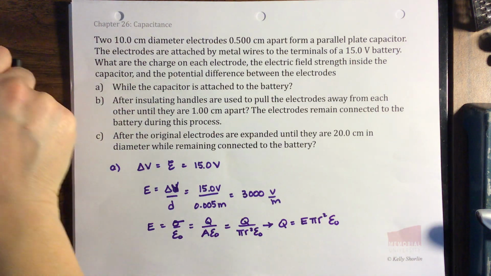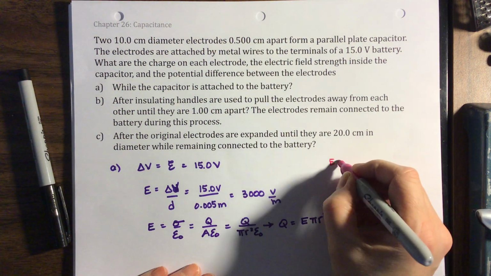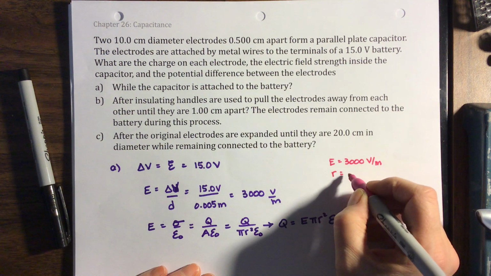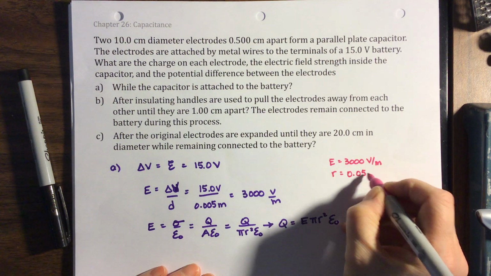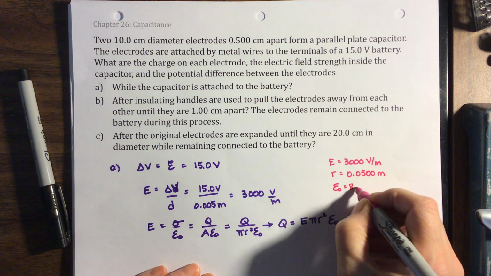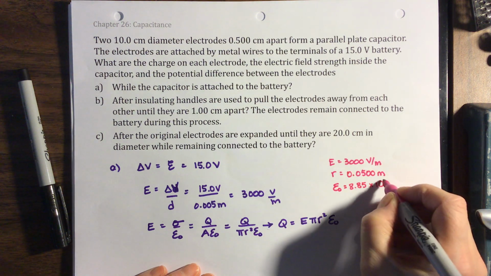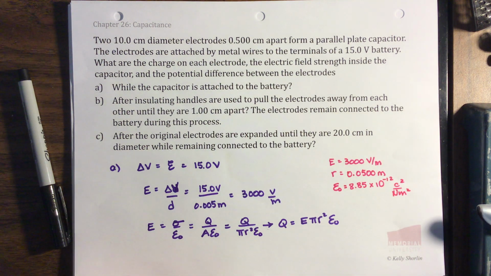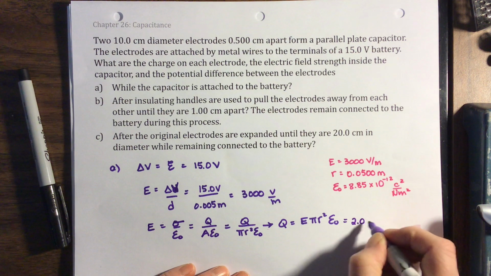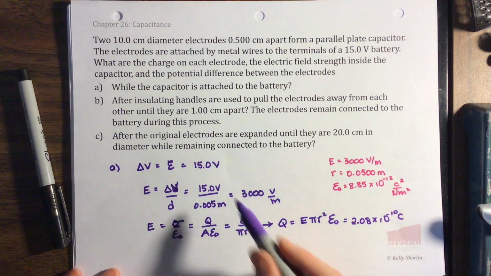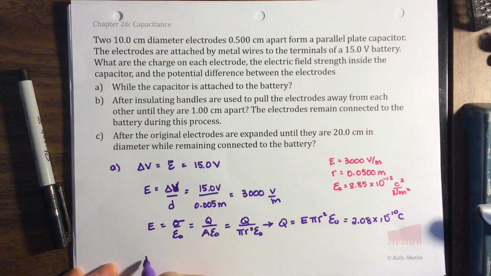The numbers we'll plug into this equation are the electric field, which is 3,000 volts per meter. R is the radius of the plate, which is 5 centimeters, 0.05 meters. Epsilon naught is our permittivity of free space, 8.85 times 10 to the minus 12 coulombs squared over newtons times meters squared. Put all those numbers into our equation for charge, and what we get is 2.08 times 10 to the minus 10 coulombs. As a bonus question, you could also ask, what is the capacitance?